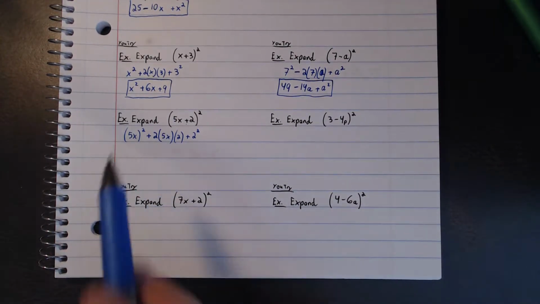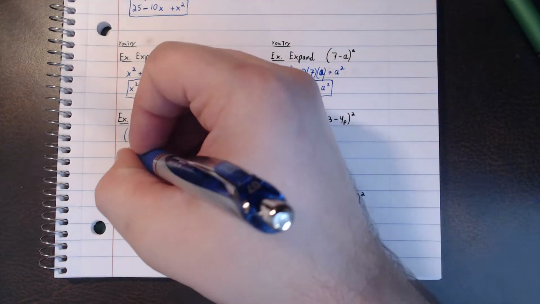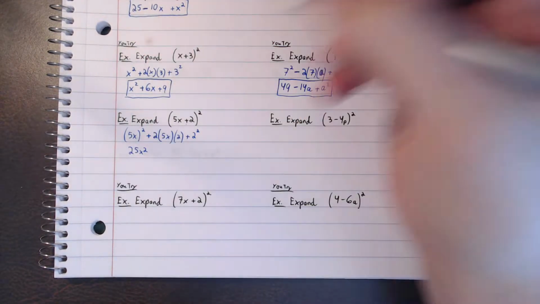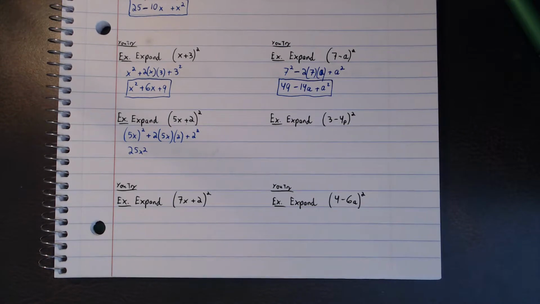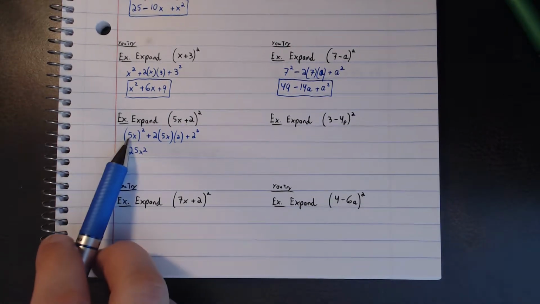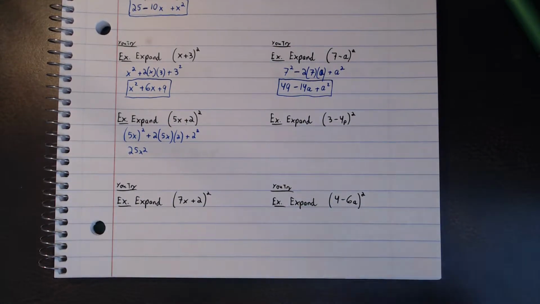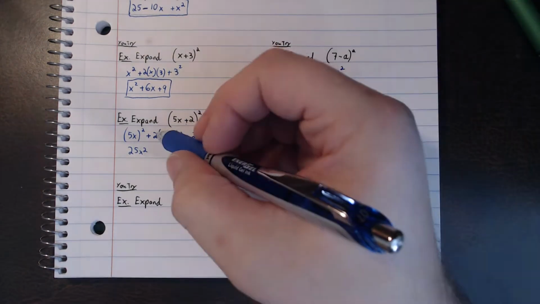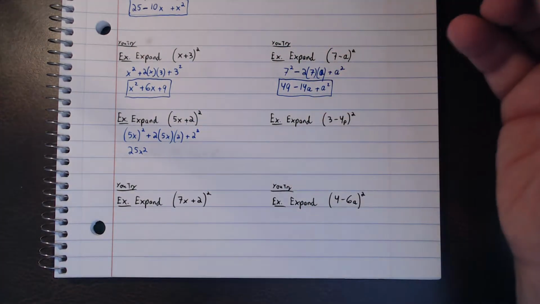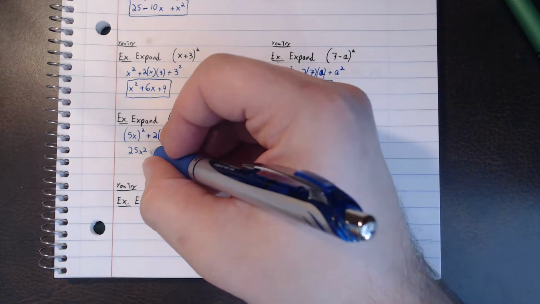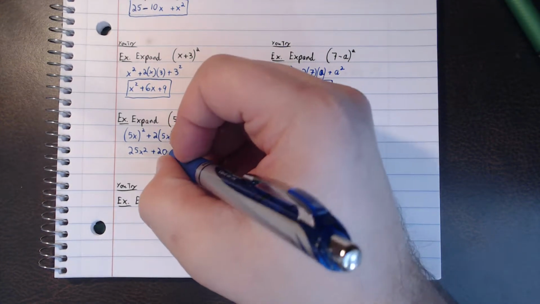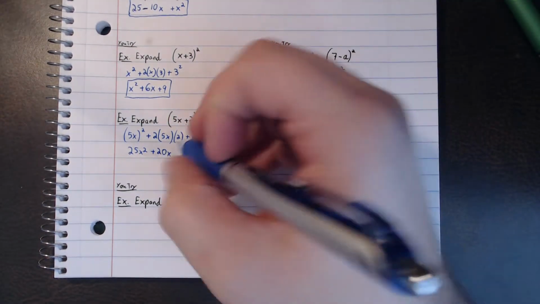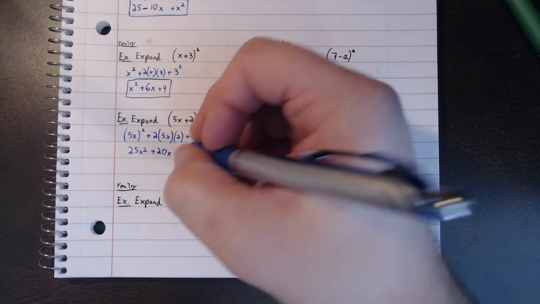I have 5x squared, which is 25x squared. I don't accidentally put 5x squared because I wrote this whole thing out. It kind of prevents me from making that mistake. Here I got 2 times 5x, which is 10x, times 2, that's going to be 20x. And then we have 2 squared, which is 4.